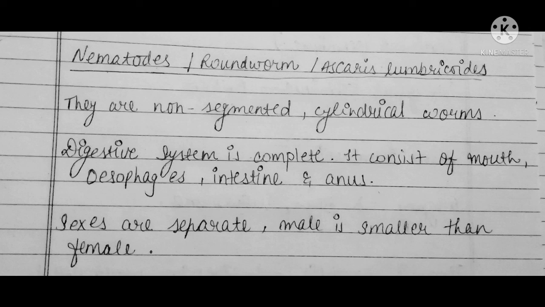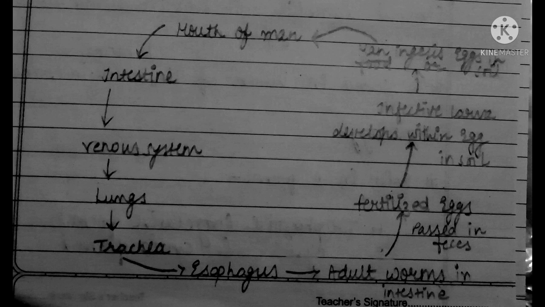Nematodes, or roundworms, such as Ascaris lumbricoides. They are non-segmented cylindrical worms. Their digestive system is complete. It consists of mouth, esophagus, intestine and anus. Sexes are separated. The male is smaller than the female. From the mouth, the larva passes to the intestine, then to the venous system, then to the lungs, then to the trachea, then to the esophagus. Adult worms pass into the intestine.